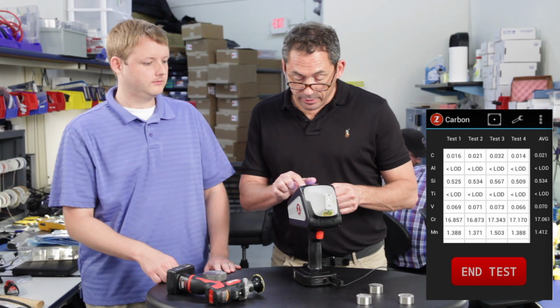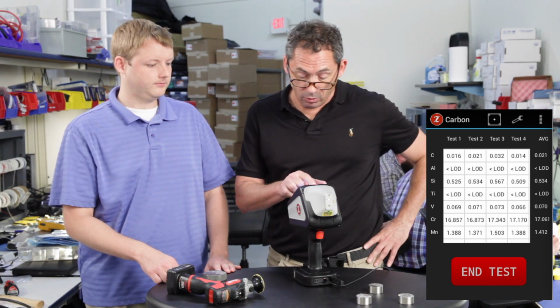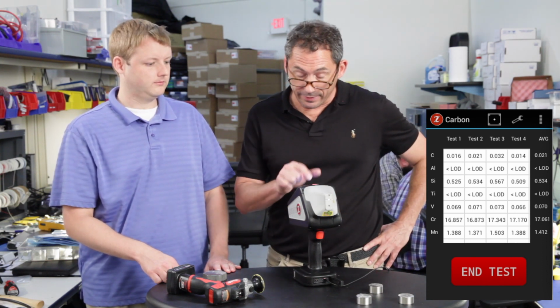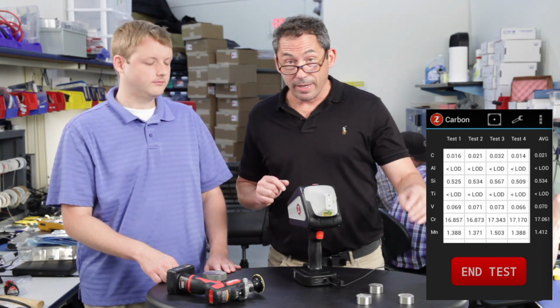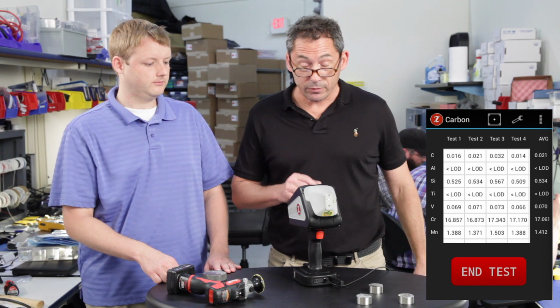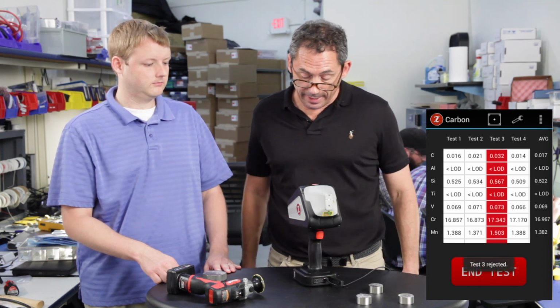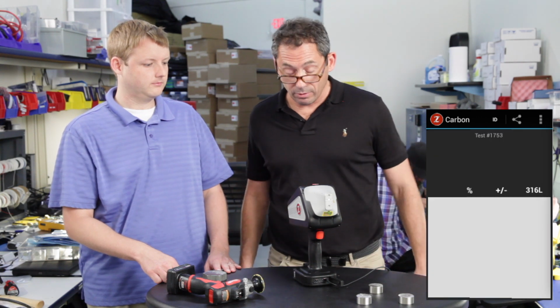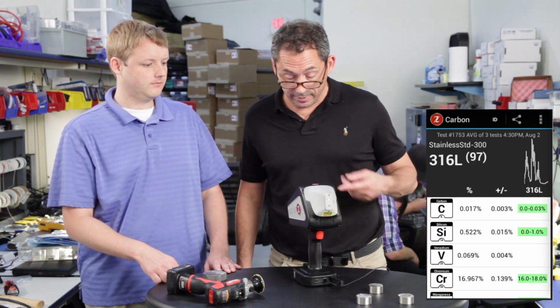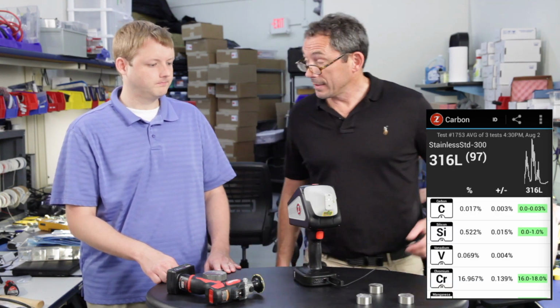We get 3 very nice, consistent low carbon results, 016, 021, 014, but I got that middle one where I actually moved the sample a little bit, hit a spot where I had not done a pre-burn, and the result was elevated. So that's a good case. You tap that, takes it out of the average, and clearly that's an L grade at 017. The assay is 016, and there's your 316L. So that's how the software works.